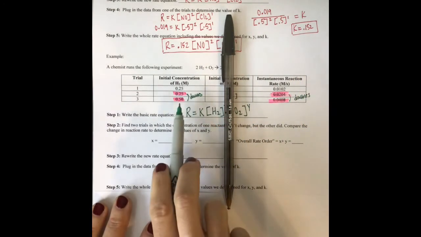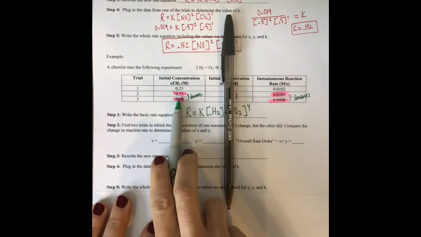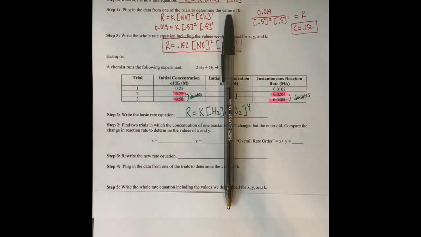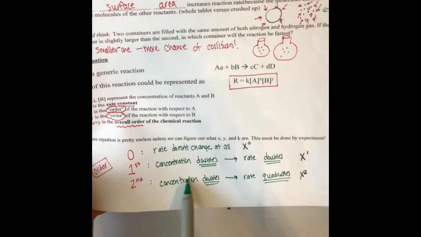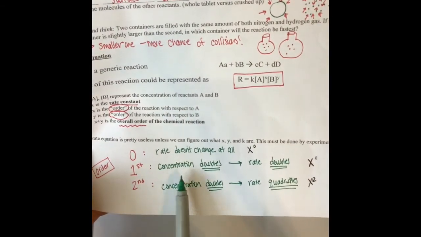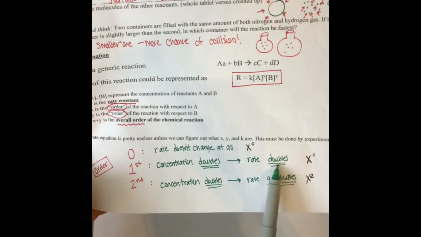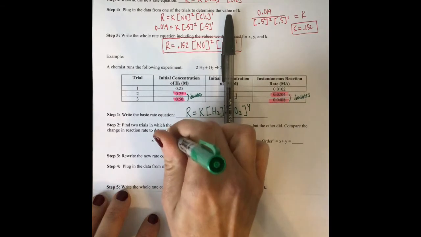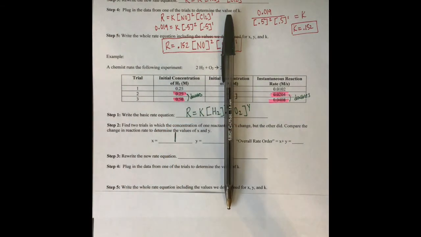Okay, so the reactant concentration doubled. It made the rate double. What order is that? This is a first order. When the concentration and the rate do the same thing, this is a first order in respect to X.